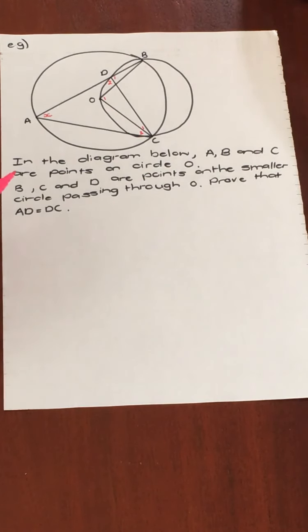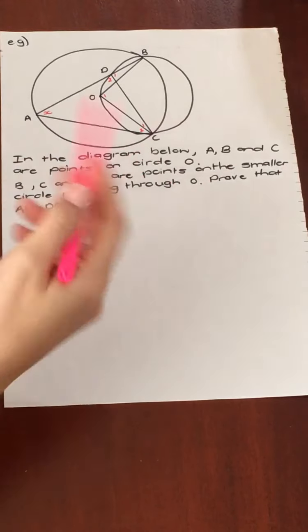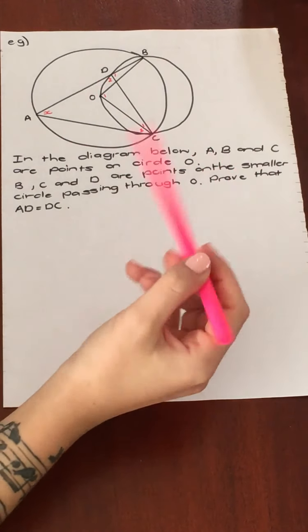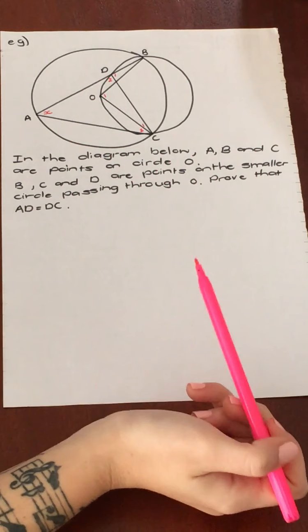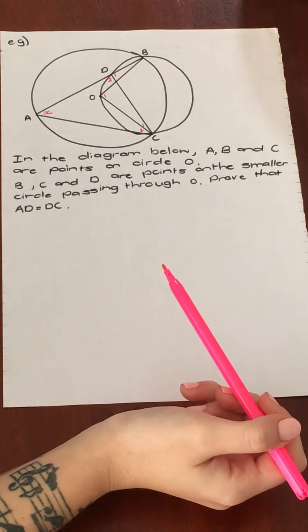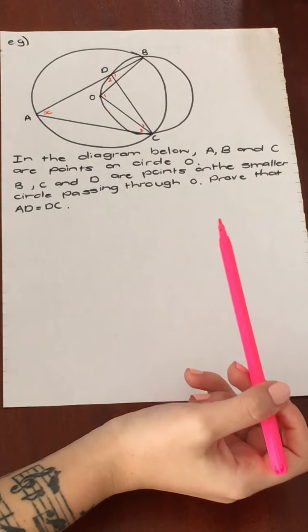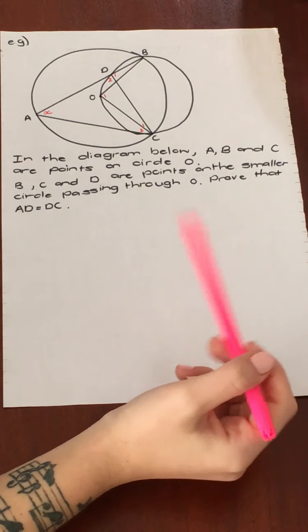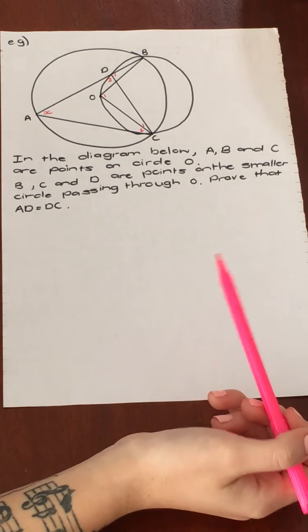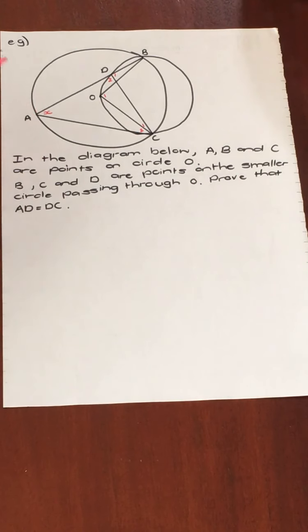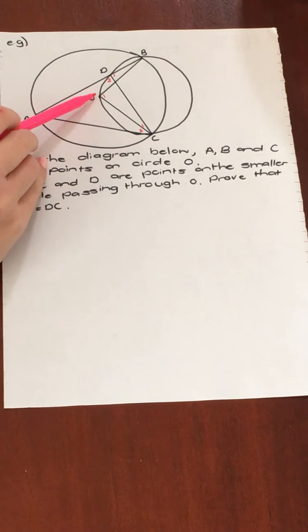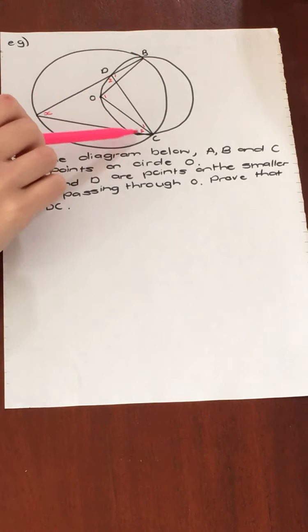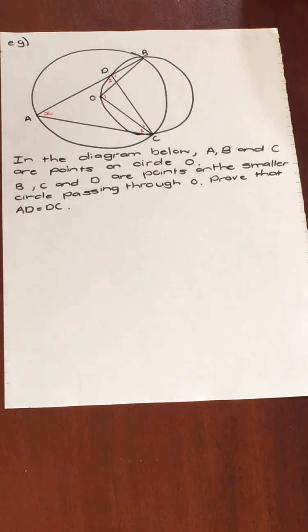Okay, so in the diagram below, well actually it's above, I'll copy the question. A, B, and C are points on the circle O. B, C, and D are points on the smaller circle passing through O. Prove that AD equals DC. So they're saying that A is on this bigger circle. They're saying this O is the center, and B, D, and C fall on this smaller circle.